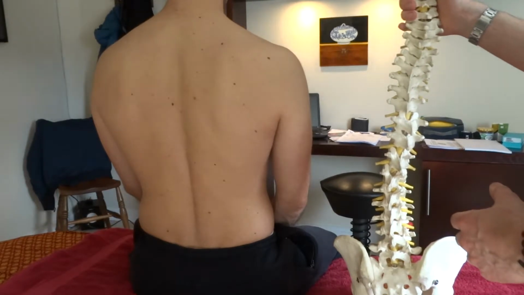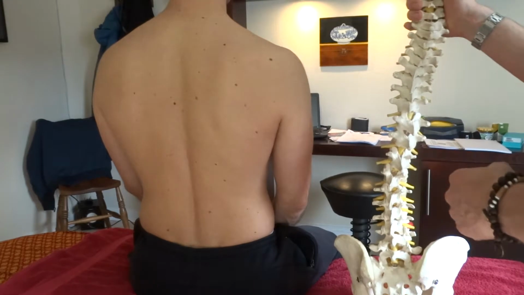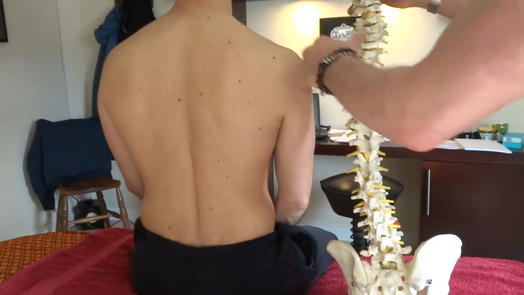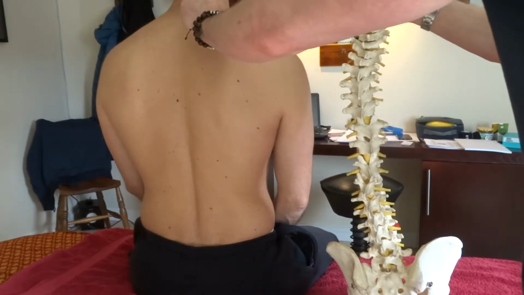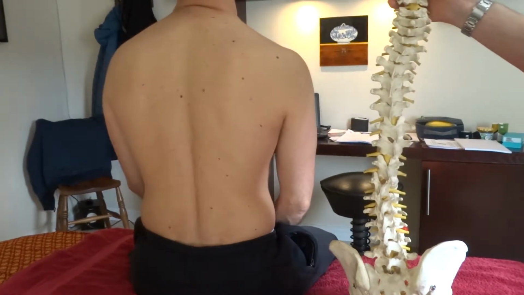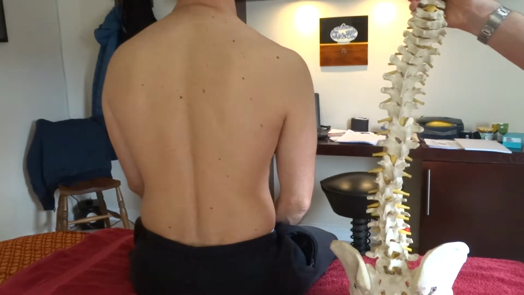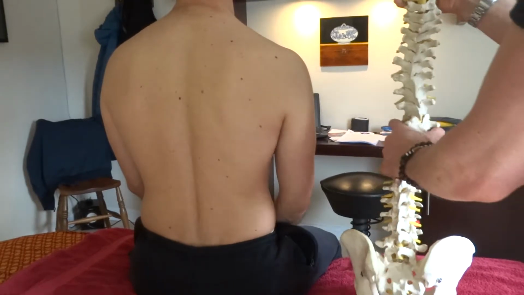For an over-lordotic spine, that can be either in the cervical spine, so that would be if somebody had a poking chin. You can see how that exaggerates that curve in the thoracic spine. That's going to shorten the muscles in here over time and squash the vertebrae together at the back of the neck. Can be a big cause of headaches, especially from these muscles in here. So people who have chronic headaches with no particular medical cause, it can be down to posture, especially if you're sitting all day in an office.